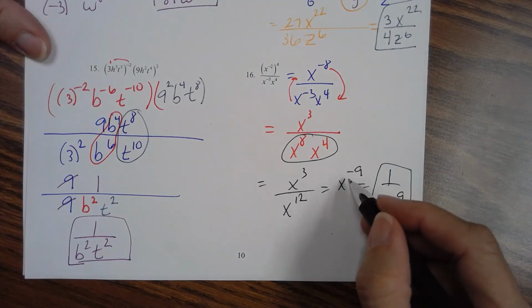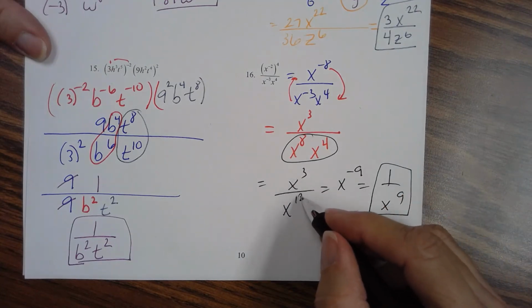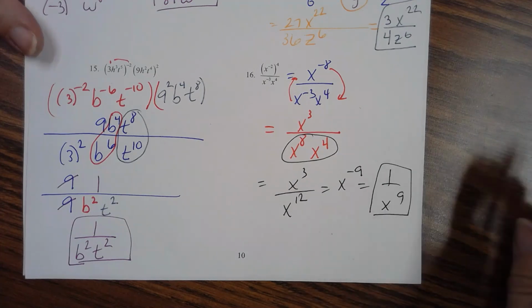You don't have to show the step in between. If you know 3 minus 12 is going to be a 9 in the denominator with that variable, then that's fine to do.